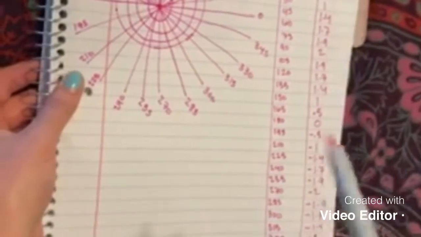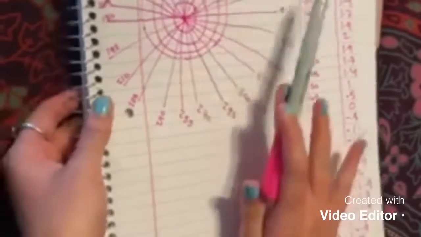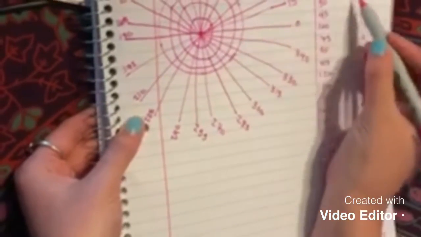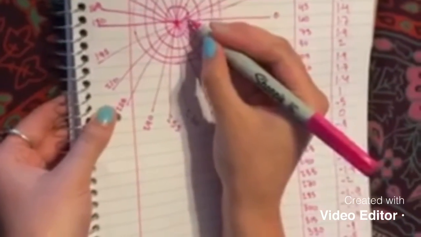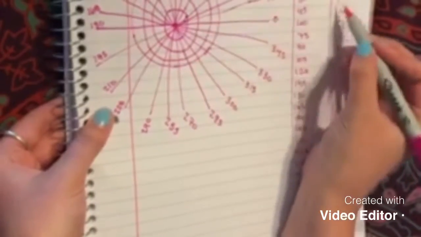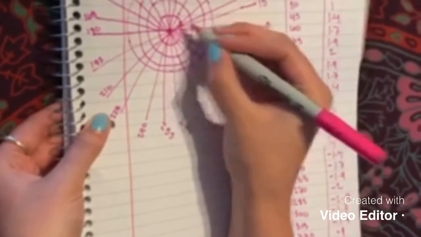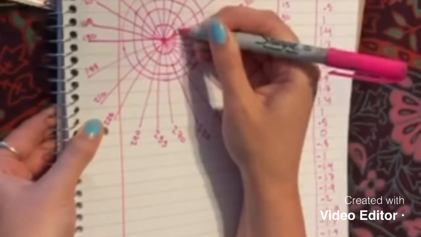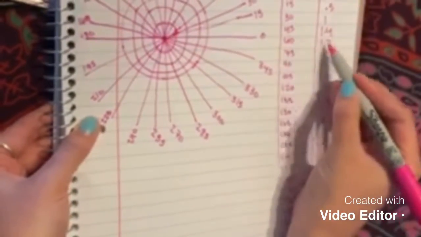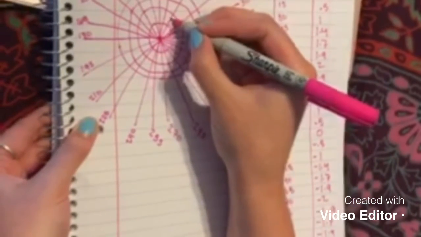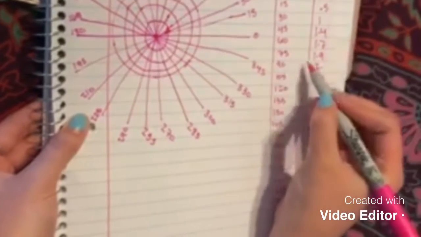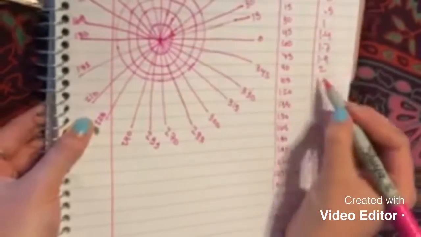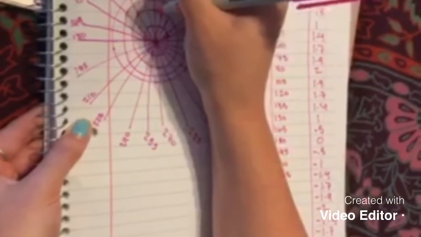So first you look at the angle. So 0 is going to be 0. I already started here. 0. Next is 15, which is 0.5. You're going to do right here, this first line. 30 is 1, so that's going to be right here. 45 is 1.4, right here. 60 is 1.7, right there. 75 is 1.9. It's going to be right underneath the 2. The 90 is at 2 exactly.